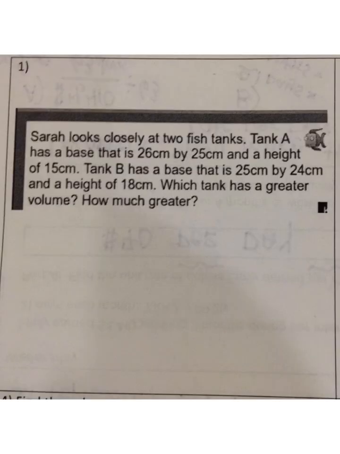Number 1, Sarah looks closely at 2 fish tanks. Tank A has a base that is 26 centimeters by 25 centimeters and a height of 15 centimeters. Tank B has a base that is 25 centimeters by 24 centimeters and a height of 18 centimeters. So the first thing you're going to choose is which tank has a greater volume. So go ahead and find the volume of each tank. Choose which one has the greater volume.